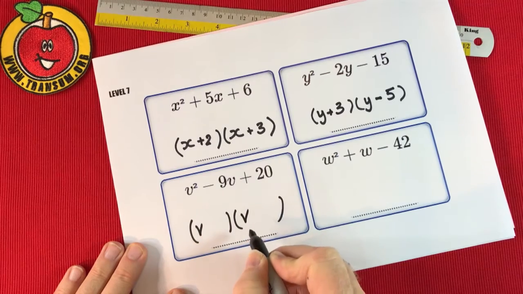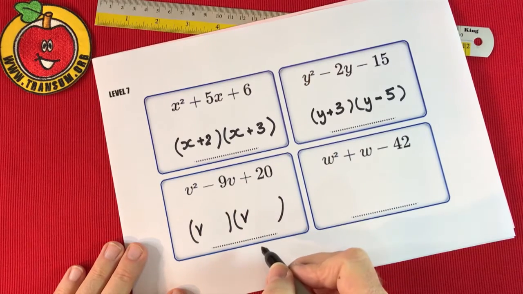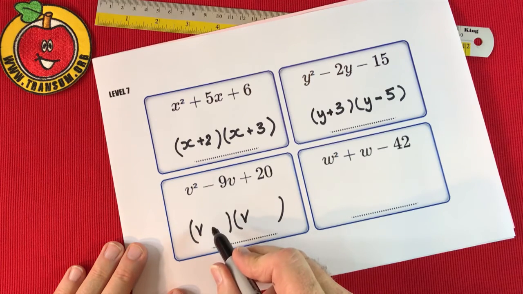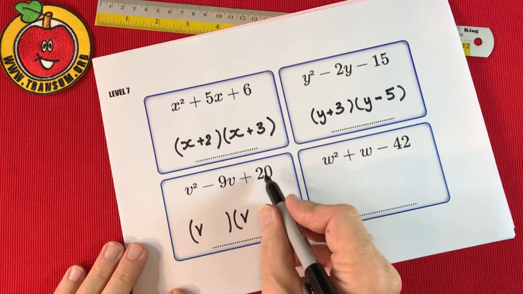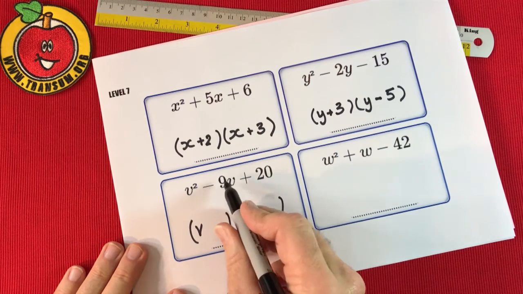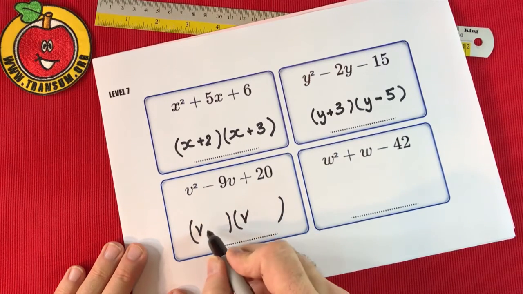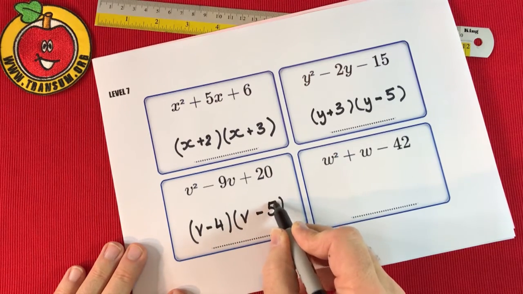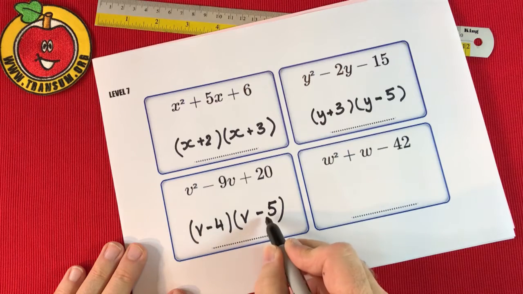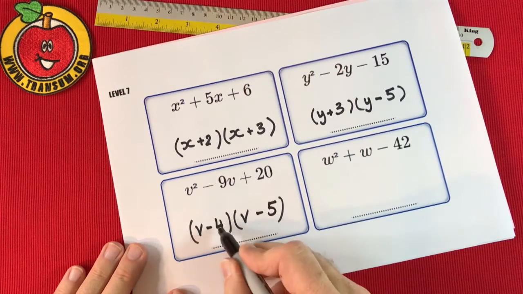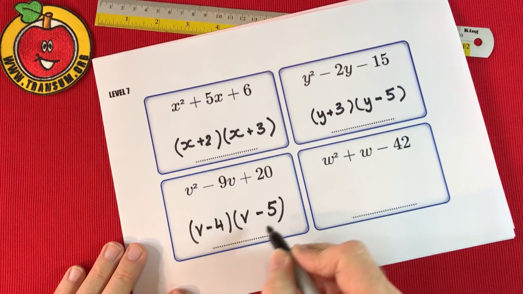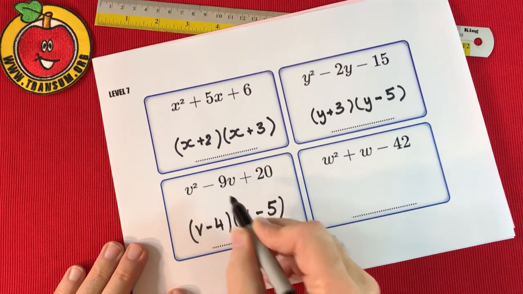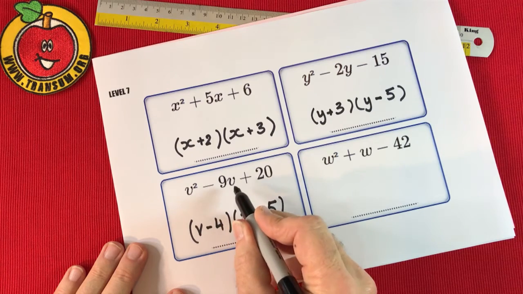v beginning. I've got a positive 20 here, so it could be 4 and 5, but 4 multiplied by 5 gives 20, but added together they give positive 9, not negative 9. But can you see that if I have negative 4 and negative 5, a negative multiplied by a negative gives a positive, so they do give me the positive 20. And if I add together the negative 4 and the negative 5, I do get minus 9v.